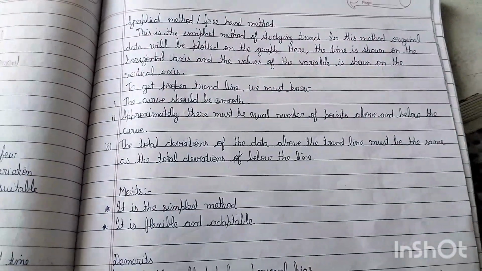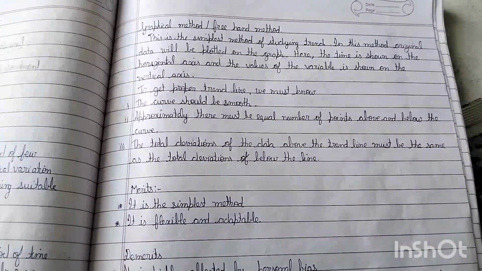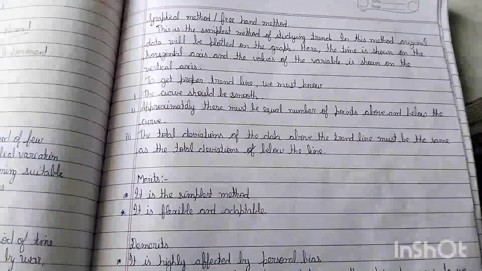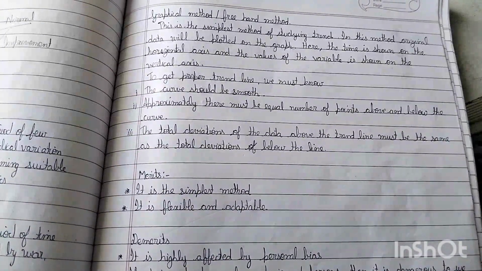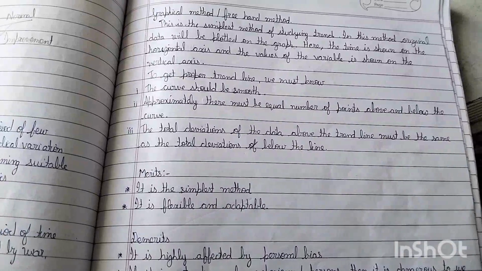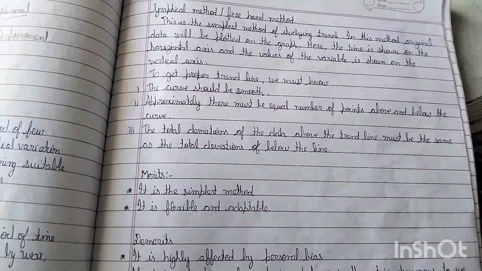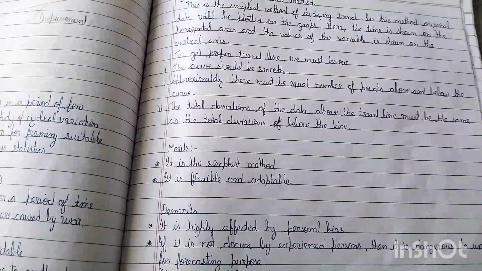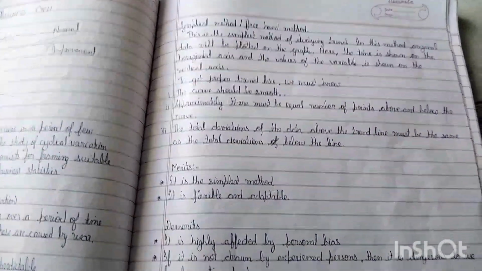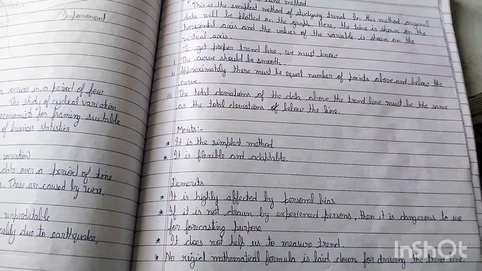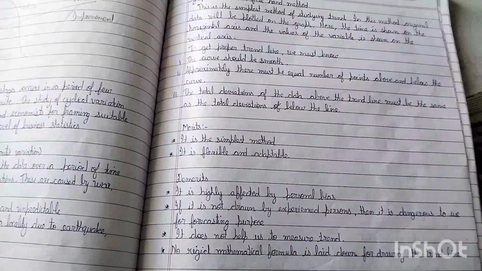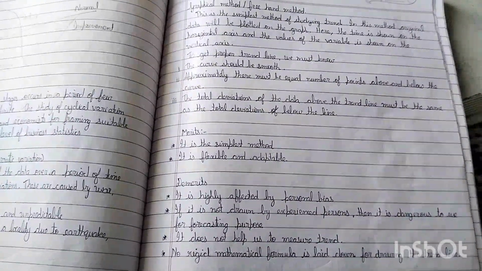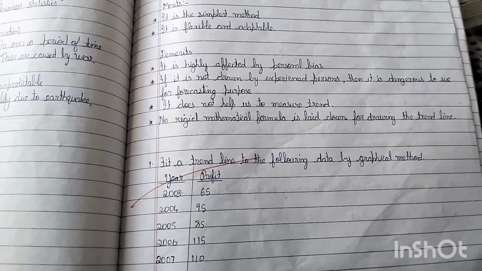So the graphical method: here the original data will be plotted on the graph, with time shown on the horizontal axis and the value of the variable shown on the vertical axis. To get the proper trend line, the curve should be smooth, and approximately there must be an equal number of points above and below the curve. The merits: it is the simplest method, it is flexible and adaptable. Demerits: it is highly affected by personal bias and it does not help us to measure trend. If it is not drawn by experienced persons, then it is dangerous to use for forecasting purposes.